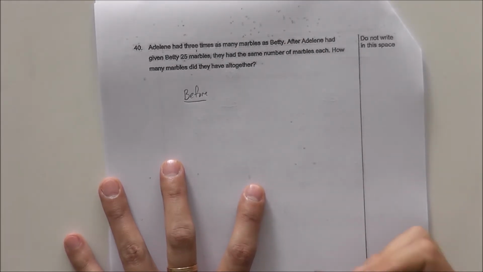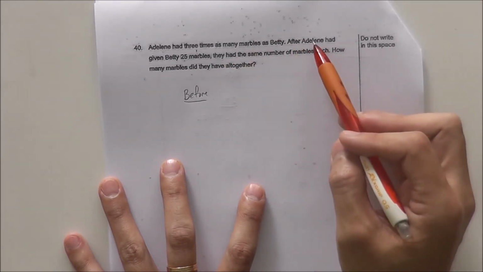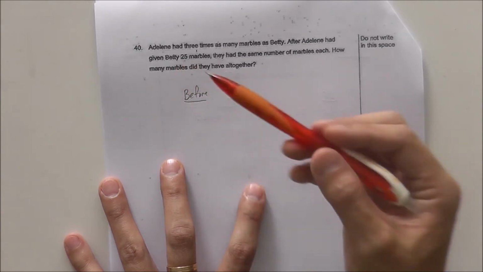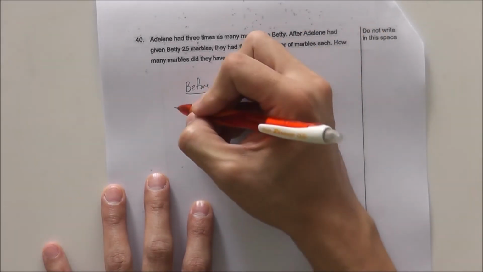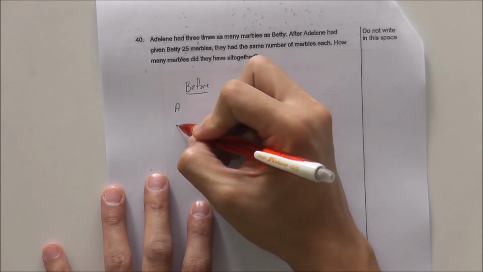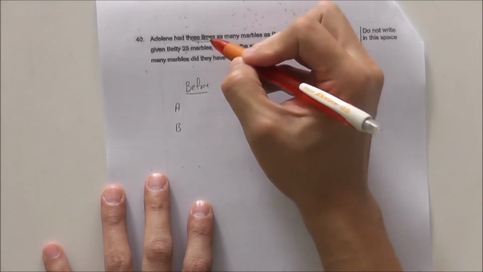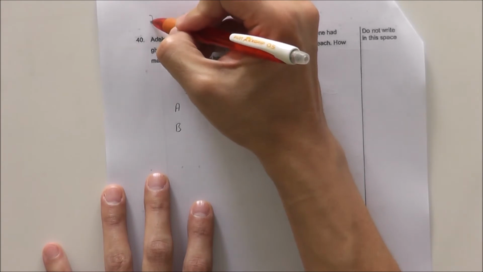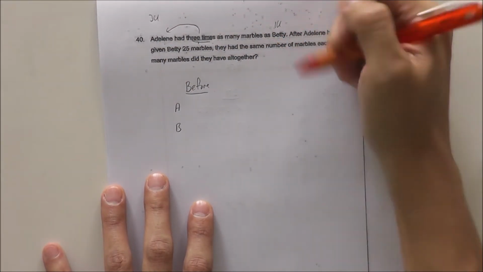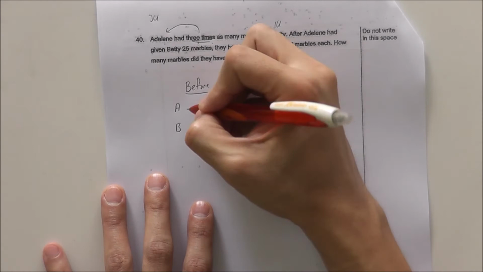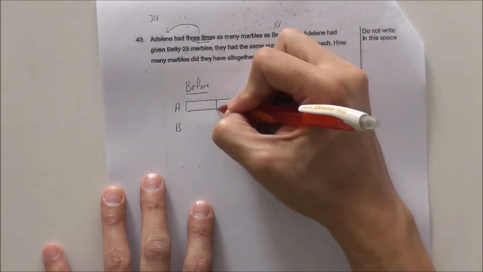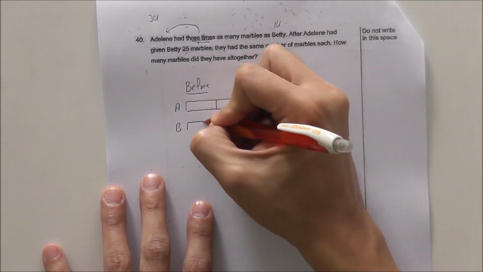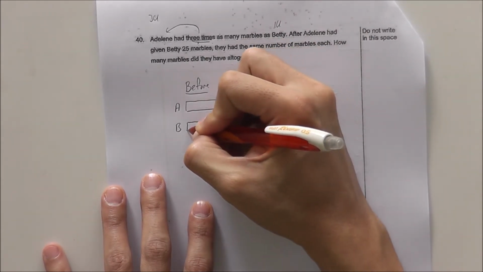The reason is because there is a change to the number of Adeline and Betty. So when there is a change, we have to draw before after to represent the change. So this is like a 2-step question. First of all, Adeline and Betty. Adeline had 3 times. 3 times means that Adeline would be 3 units and Betty would be 1 unit. So let's draw it. So Adeline, I will draw it this way. 3 units and Betty would be 1 unit.